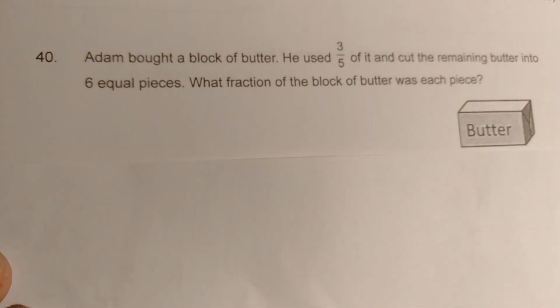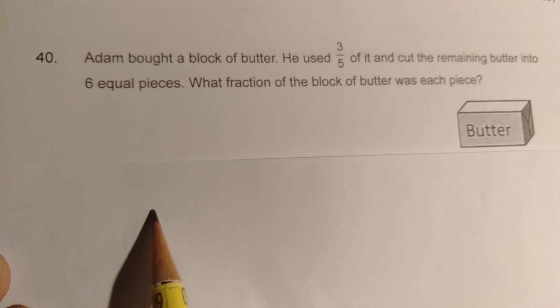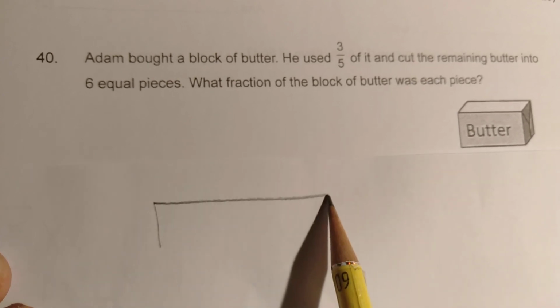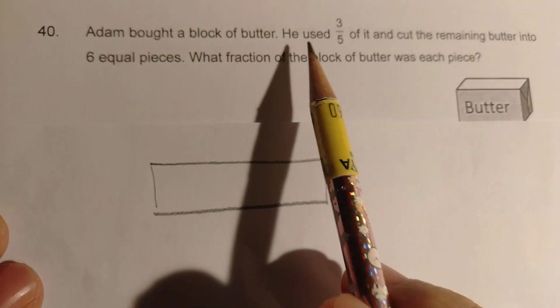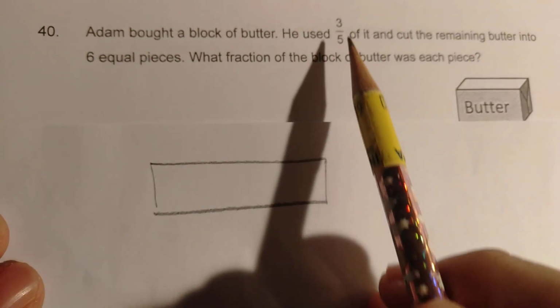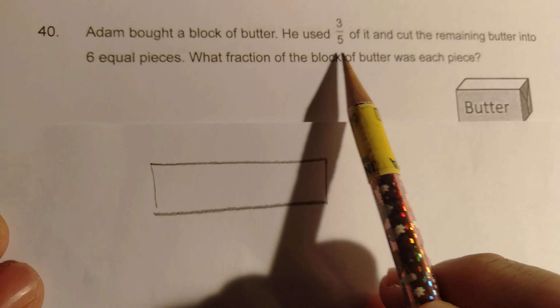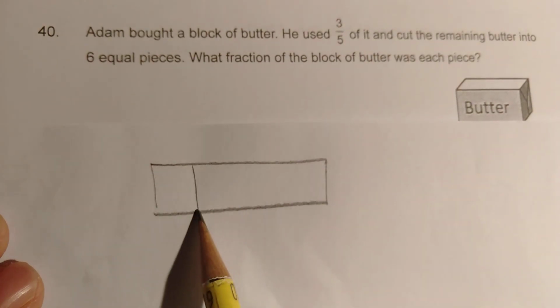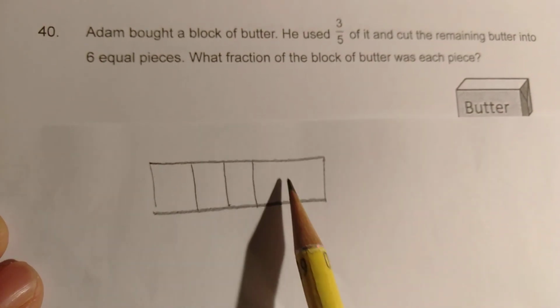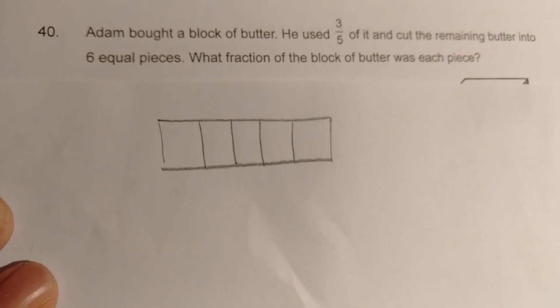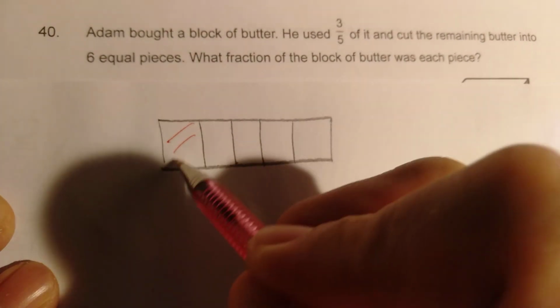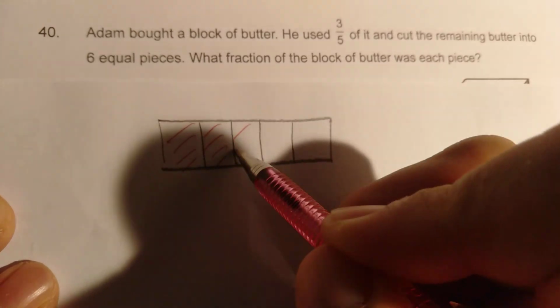What fraction of the block of the butter was each piece? So I'm going to redraw the model here. This model represents my block of butter. He used 3/5, so I'll cut it into 5 parts, because the denominator tells me how many parts to cut into. So 3/5 is the part that he used: 1/5, 2/5, 3/5.